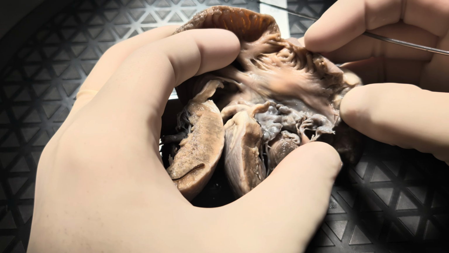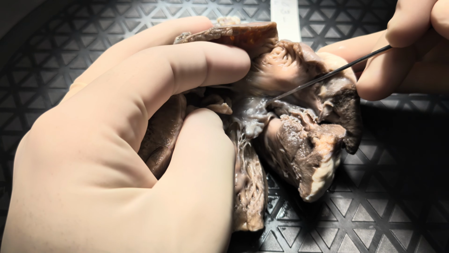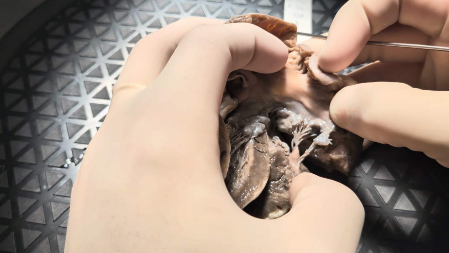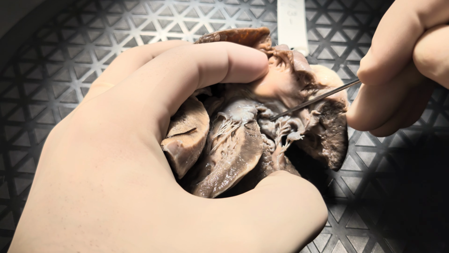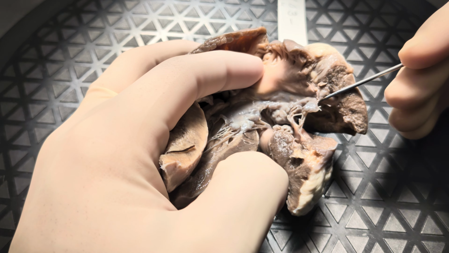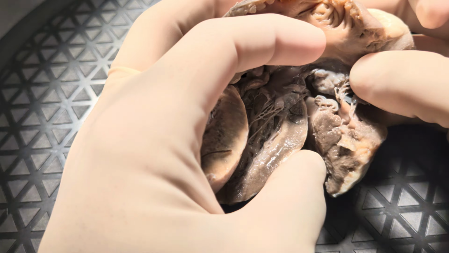Now when we turn our attention to the right-sided components of this atrioventricular valve, once again, here's the superior bridging leaflet. And then here, in fact, is the right anterosuperior leaflet. And then here is the right inferior leaflet.